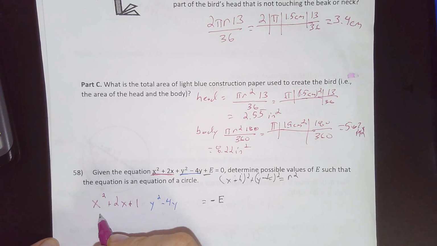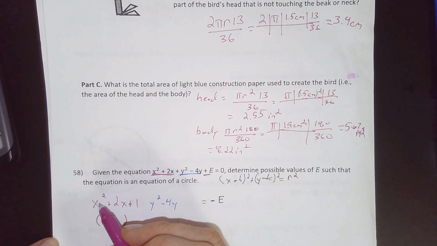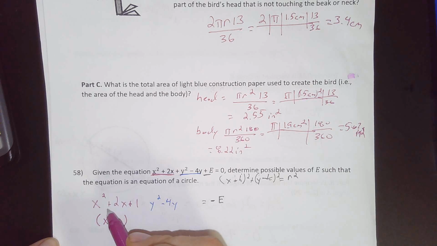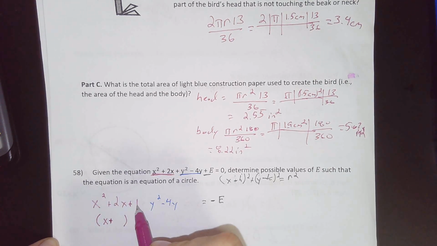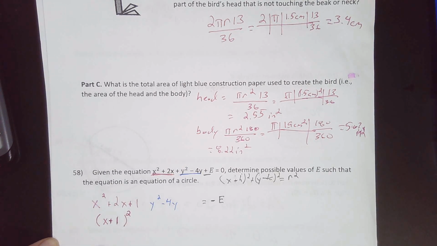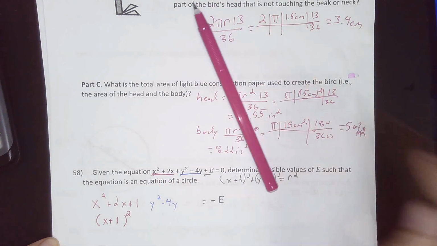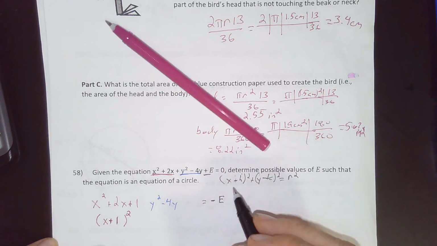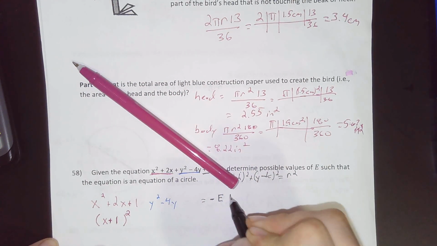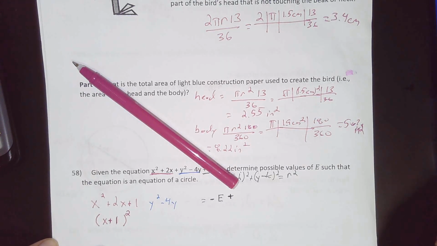Right, so then we're going to turn that into a polynomial squared. Take the square root of the first value, which is x, and then this is a plus in front of our second term. We'll take the square root of our third term and put it in there. Now, when we added this plus 1 over here, in order to balance our equation, we have to add plus 1 to that side as well.